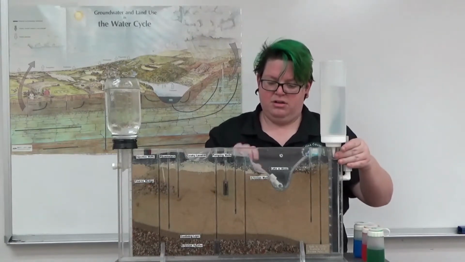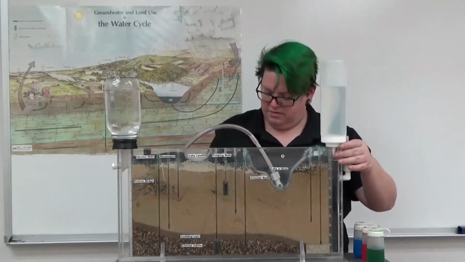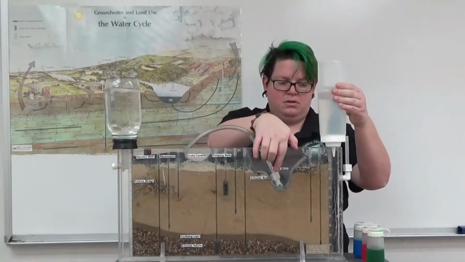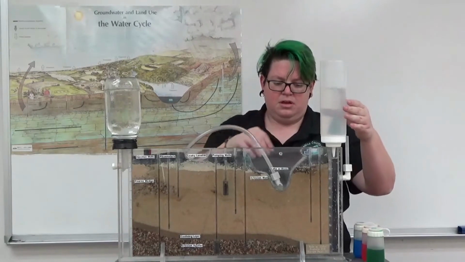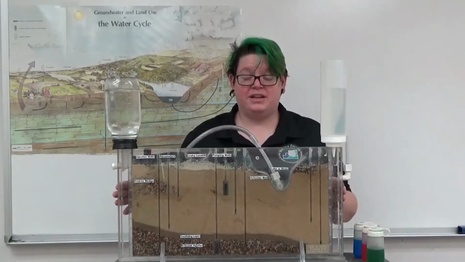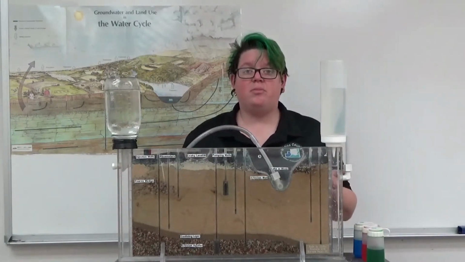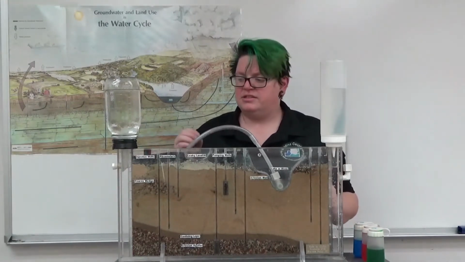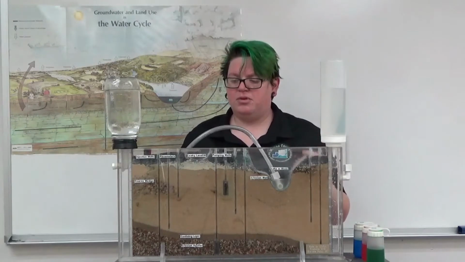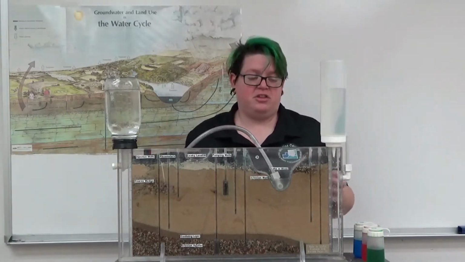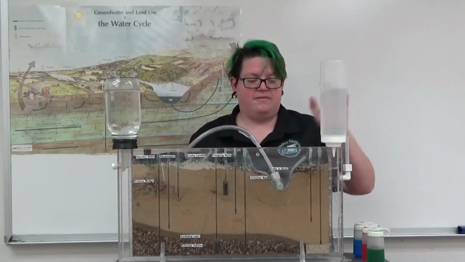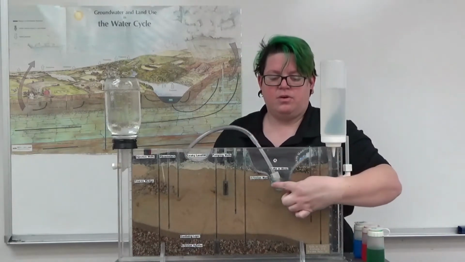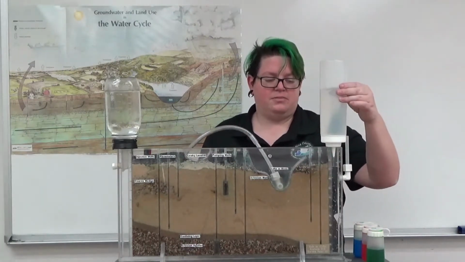Our river or lake right there is starting to fill up. It takes a while, as it would in nature, for our water to fill up all the pores and the spaces between the soil, the gravel, anything that's in the earth. So as that fills up, you can see that our lake or our river is starting to fill up too.